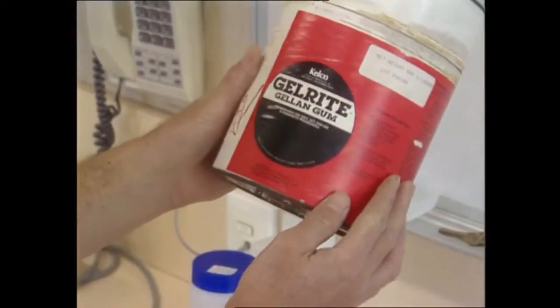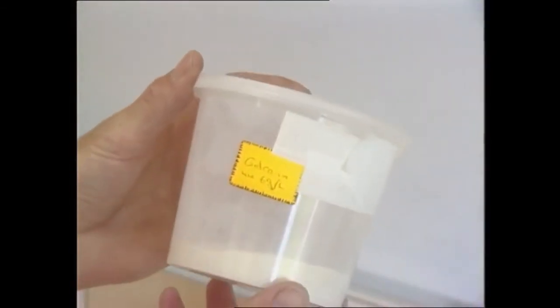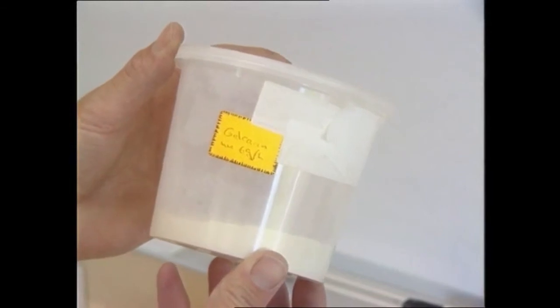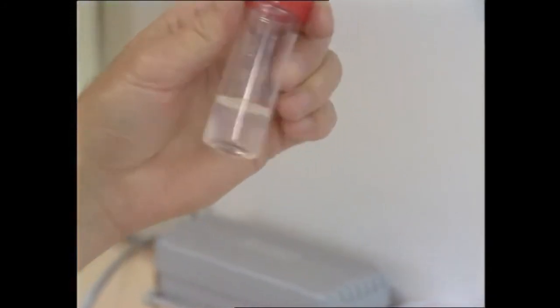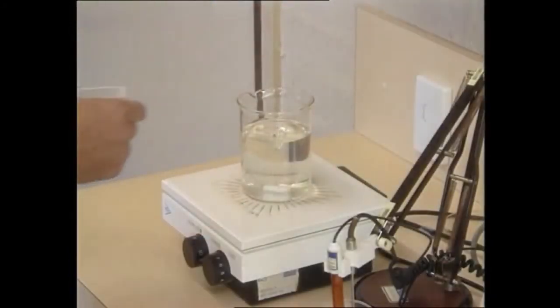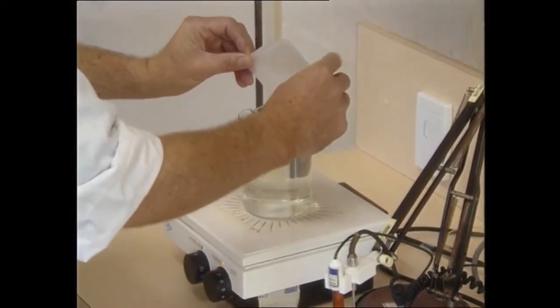Gelrite is from the bacterium Pseudomonas elodea, and Gelcream from the walls of a cultivated red algae. Gelrite and Gelcream produce a clear gel and can easily be cold dispensed as long as the mixture is kept in suspension by constant stirring.